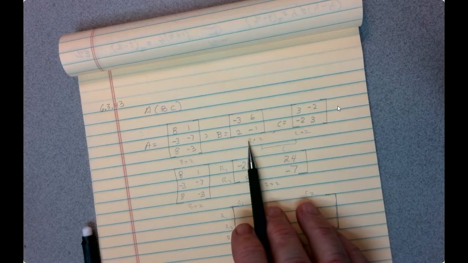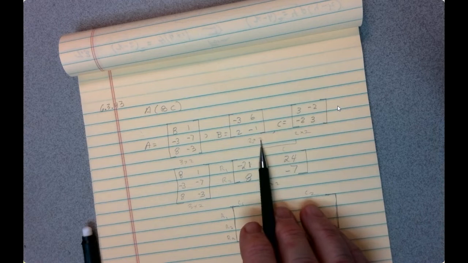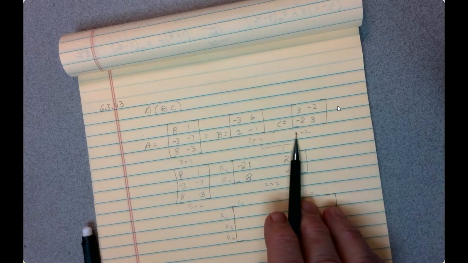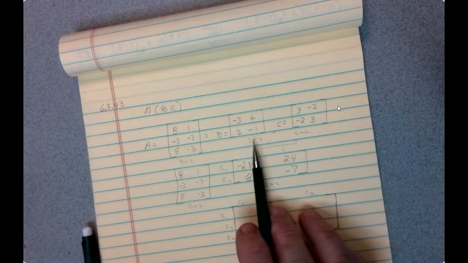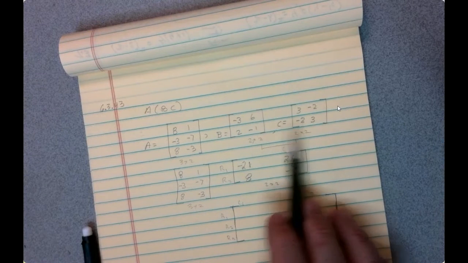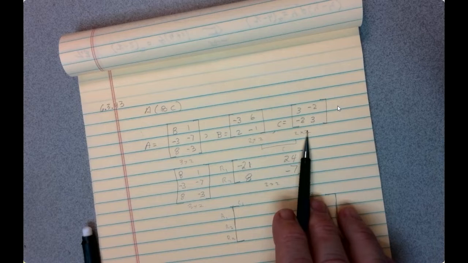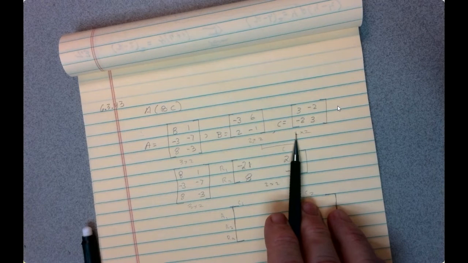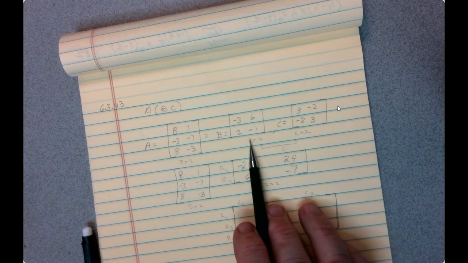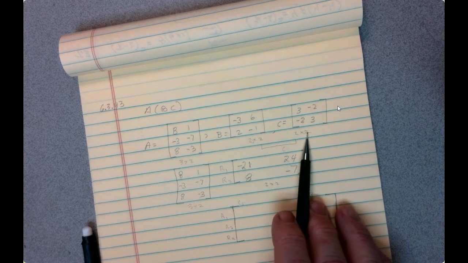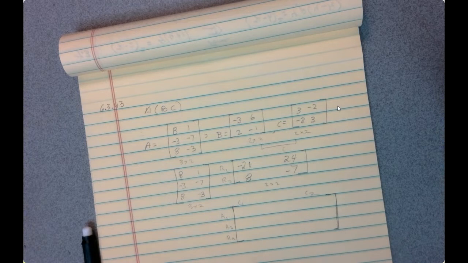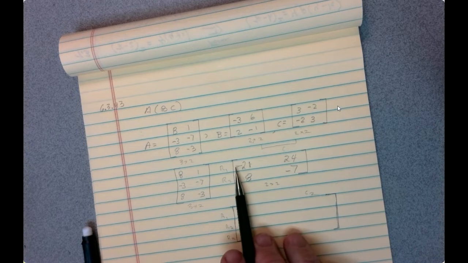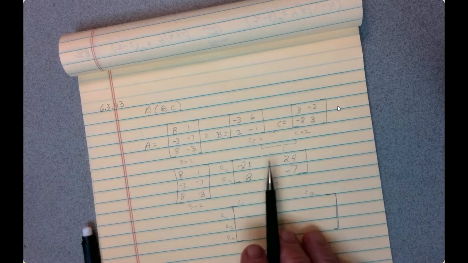And here's a little notation for that, rows by columns. If the columns here equal the rows here, we can do multiplication. And then the answer will be the rows here and the columns here. Let me say that again. If the columns in this one equal the number of rows in this one, we can do the multiplication. And then the answer matrix will be a 2-row, 2-column matrix. And here it is right here. Here's my answer matrix, a 2-row, 2-column matrix.